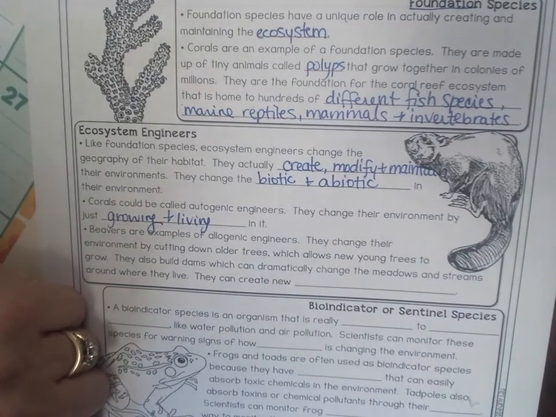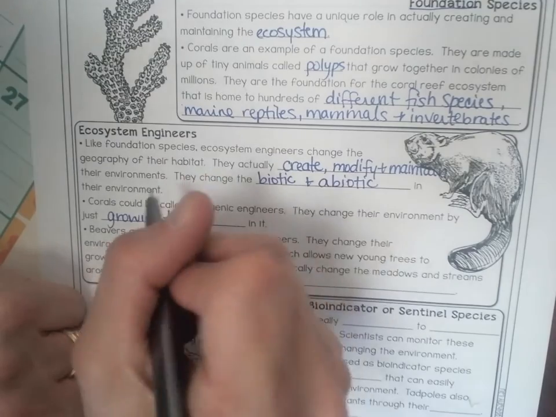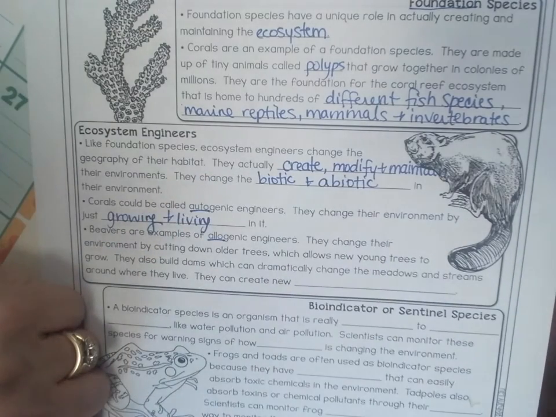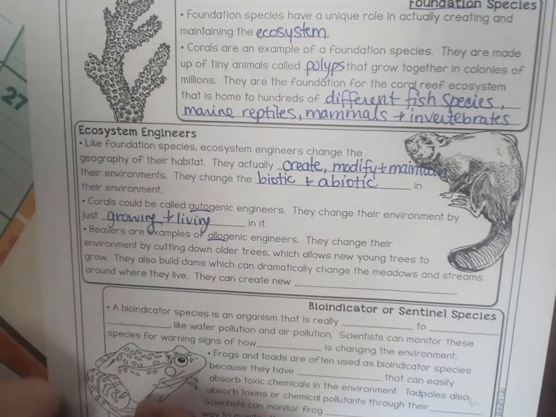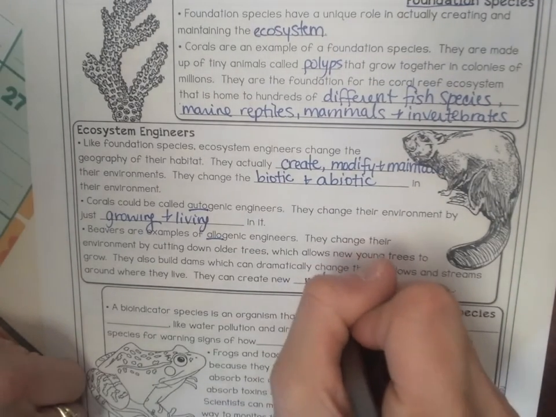Beavers are examples of allogenic engineers. We have auto and allo here. They change their environment by cutting down older trees, which allows new young trees to grow. They also build dams, which can dramatically change the meadows and streams around where they live, and they create new wetland habitats.